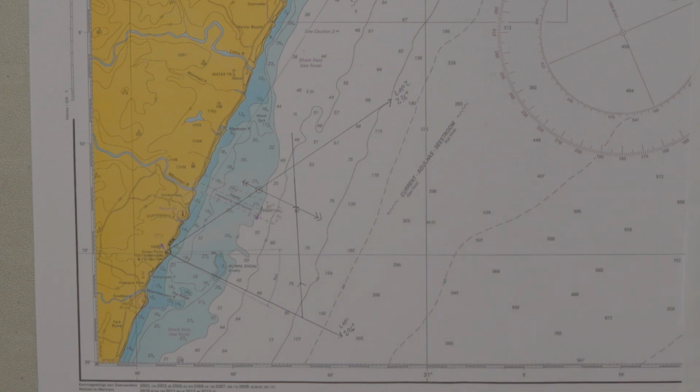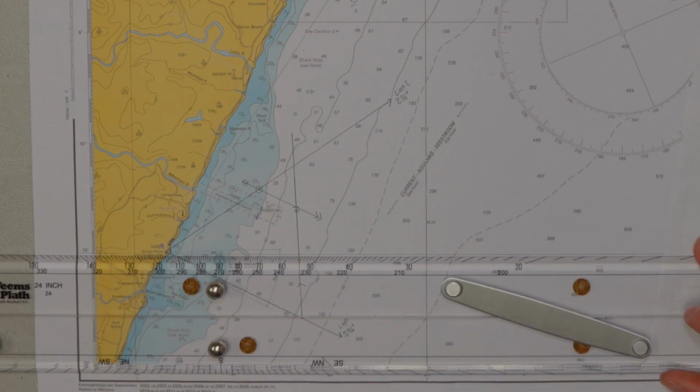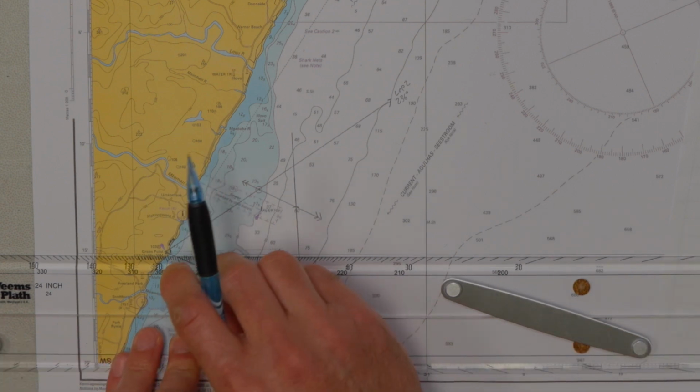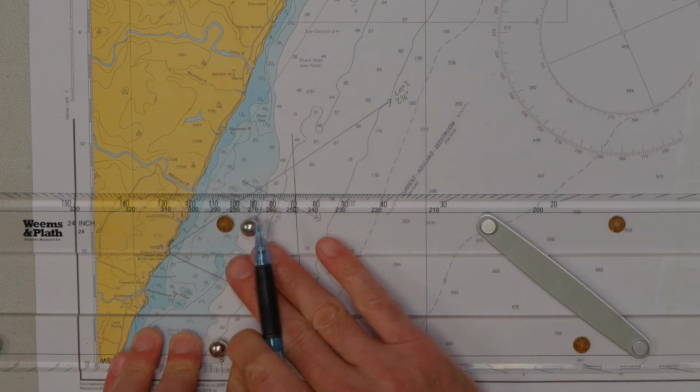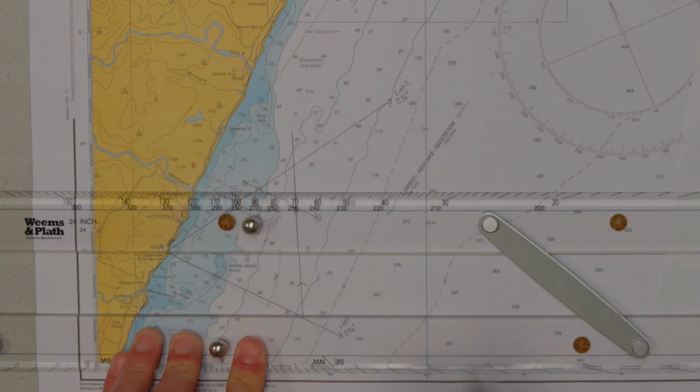transferred line of position. For this problem set, they've just asked you to plot the position, so that's your final answer right there. You might also want to be able to find the latitude and longitude, in which case you could line up your rules with an existing line of latitude or longitude, accurately then find out what it is from the scale.